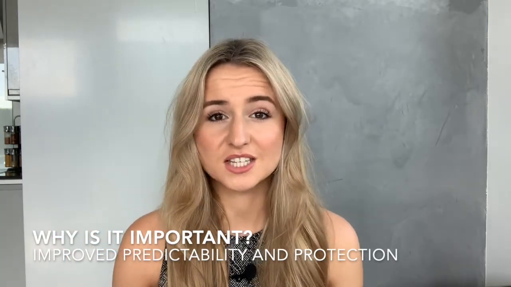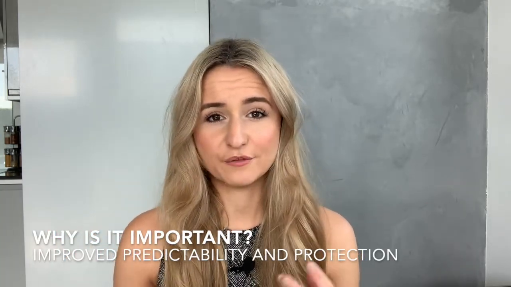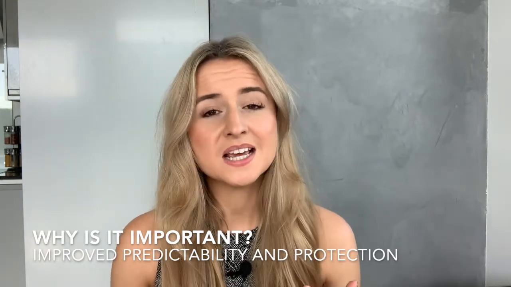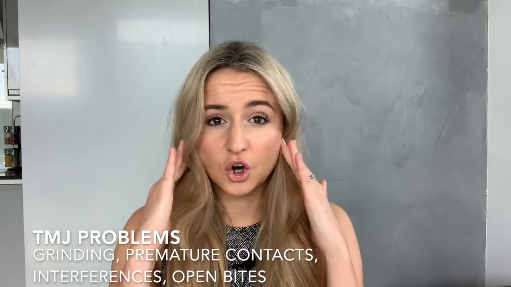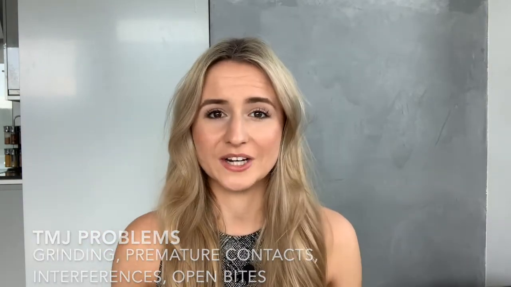Now, occlusion is really important because it helps improve the predictability of restorations that you do. It can help prevent teeth from fracturing if the occlusion is balanced, so it generally protects the teeth, and it can also reduce tooth wear, the wearing down of them, such as attrition, where the teeth may be grinding together, and also it can affect jaw pains and problems with the jaw joint itself.